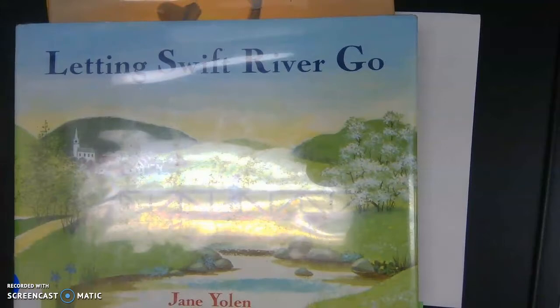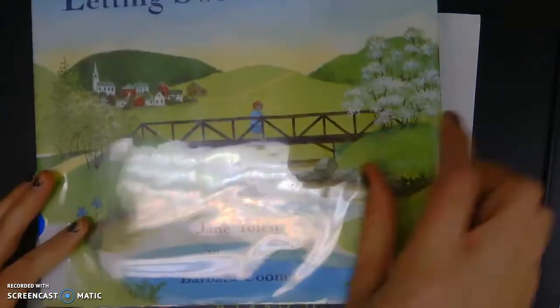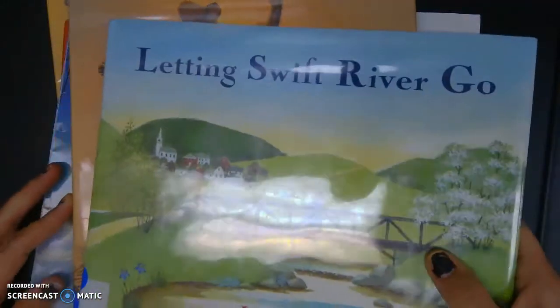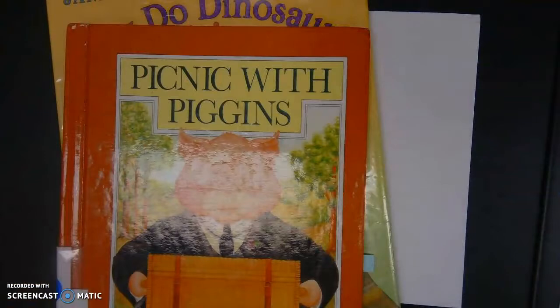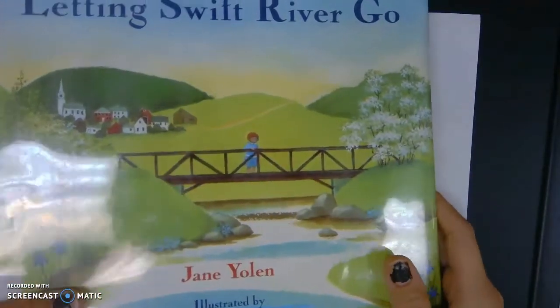But these are the books I have. I have Letting Swift River Go, and they're all by Jane Yolen. The Scarecrow's Dance, Owl Moon, and the last one is Picnic with Higgins. And so today what we're going to look at is just certain parts of the books.